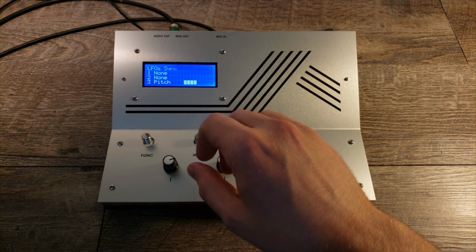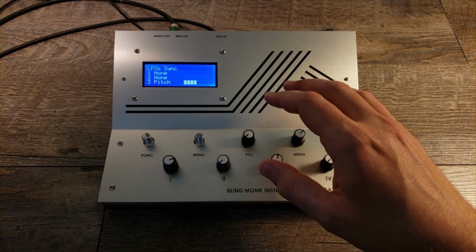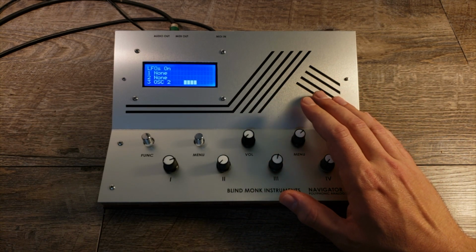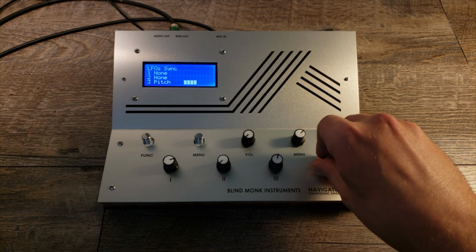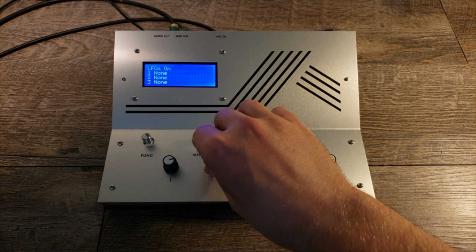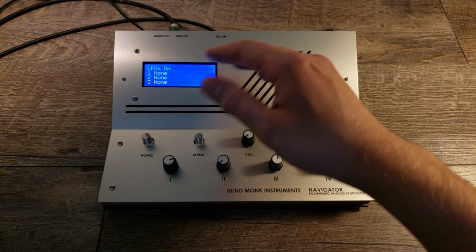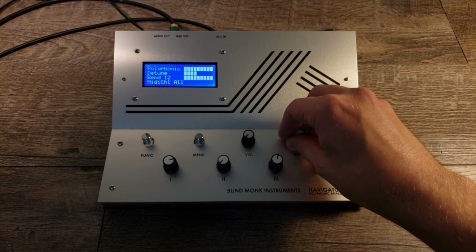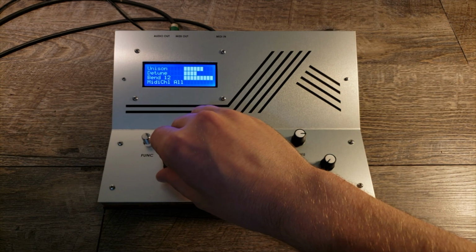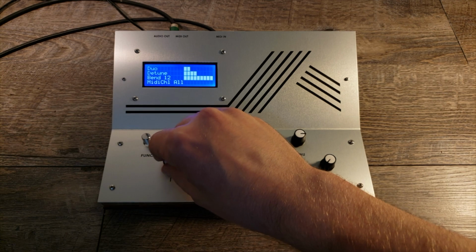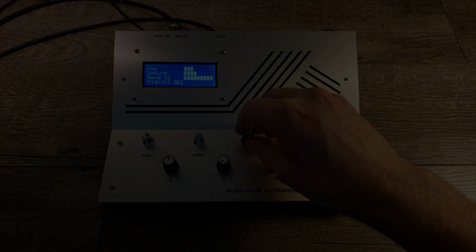LFO 1 can be synced between all the different voices, or it can just be free running. You can also sync it via MIDI. There's 3 different destinations here for your 3 different LFOs. So secondary destinations. There's the polyphonic mode, there's a unison mode, a duo mode, and the mono mode.